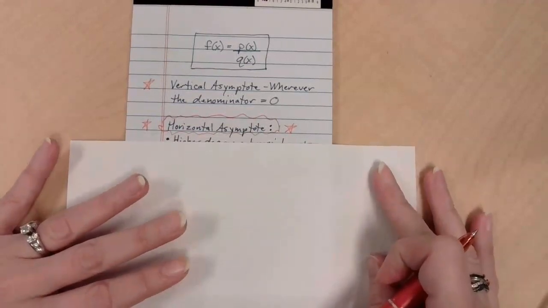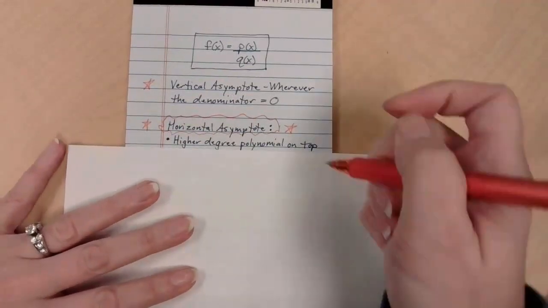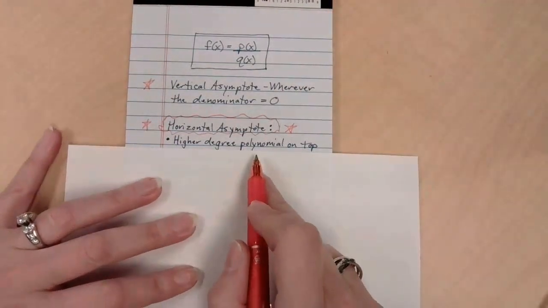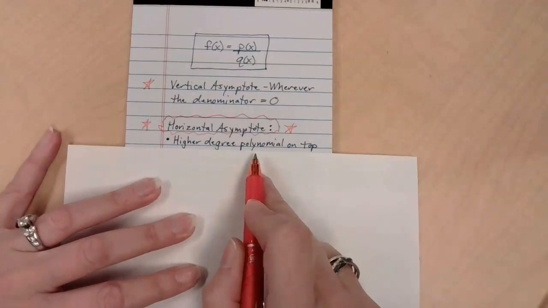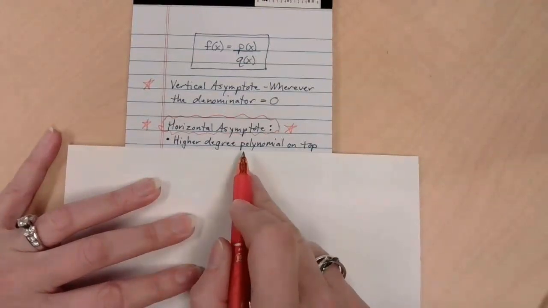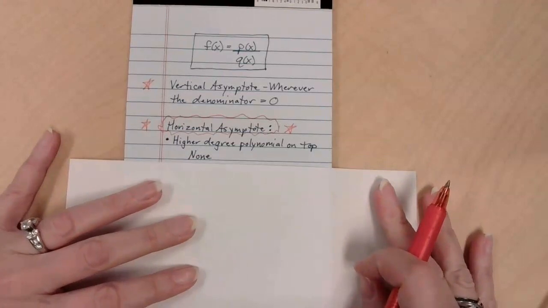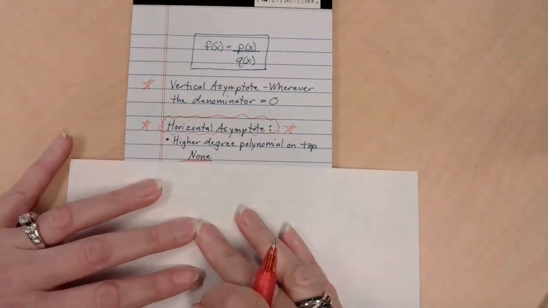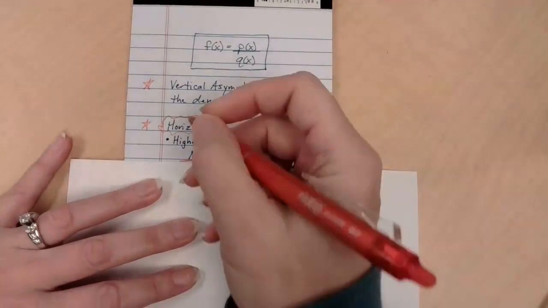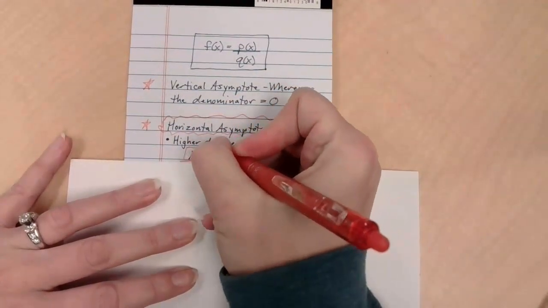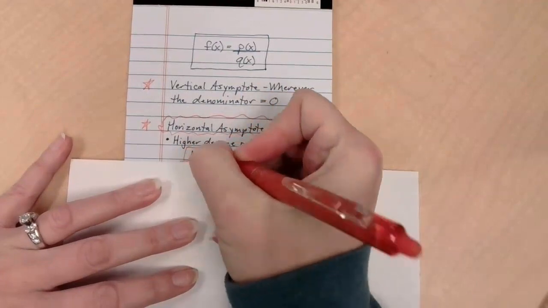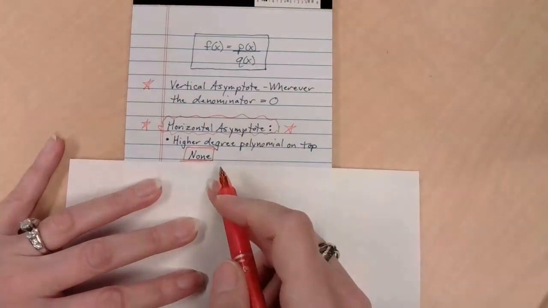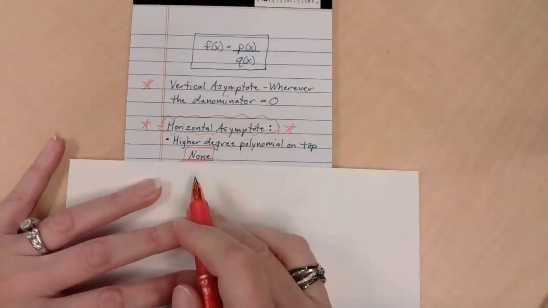All right, we have different things that could happen. Of these two polynomials, which one has the higher degree? Well, if the higher degree polynomial is on top, that means that there actually will be no horizontal asymptote. So if the higher degree is on top, that's no horizontal asymptote at all whatsoever. You graph enough of these, you start to see it, patterns emerge. This is one of those patterns.